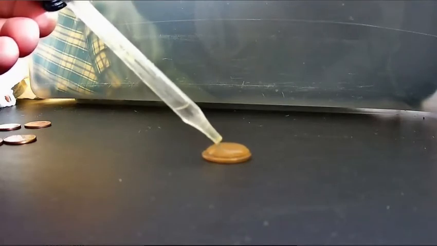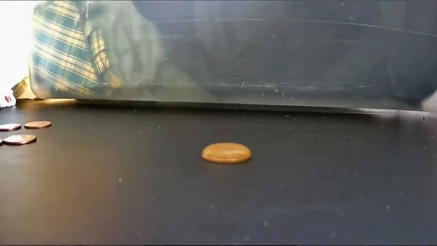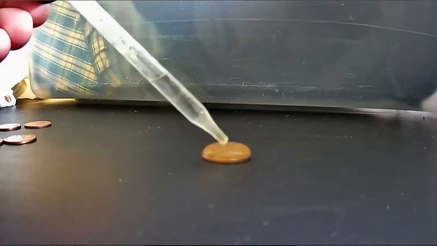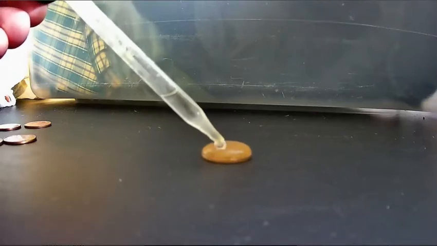19, 20, 21, 22, 23, 24, 25, 26, 27, 28, 29, 30, 31. Alright, so it spilled at 31, which means it held 30. And as I was doing that, you could see the water building up pretty good on top of this penny. So give me a second, we're going to record that.